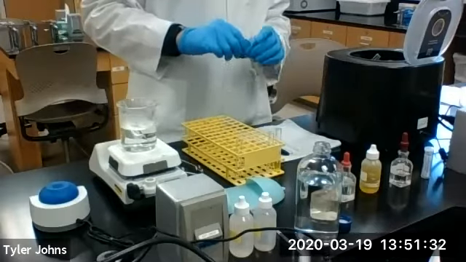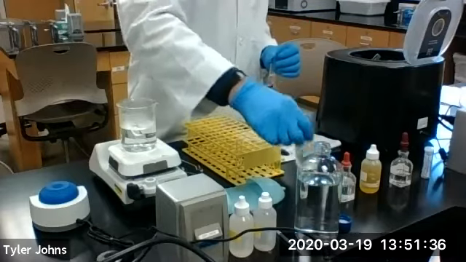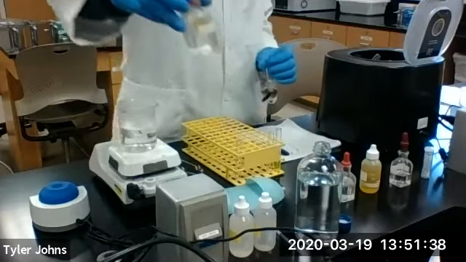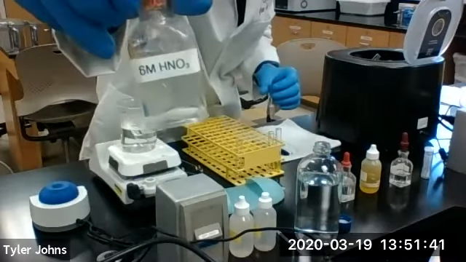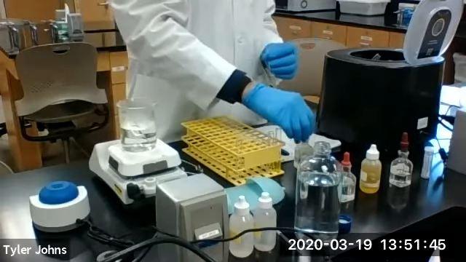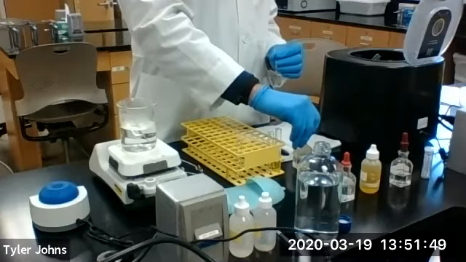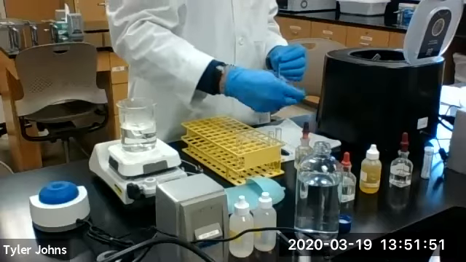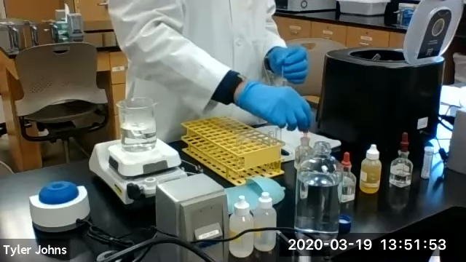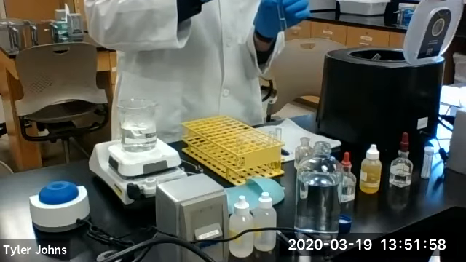Okay, so now we're going to acidify our S3 solution by adding 6 molar nitric acid dropwise until acidic. And we'll check that with blue litmus paper. So we'll add our nitric acid dropwise.